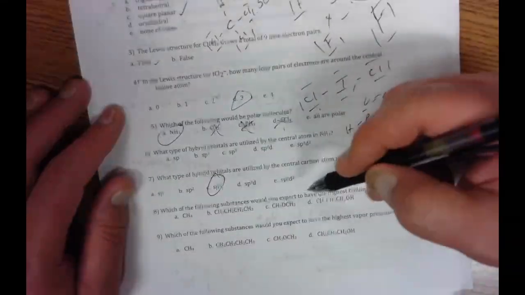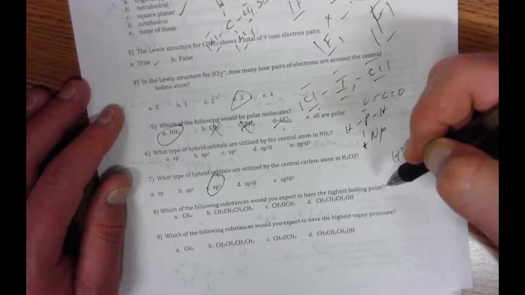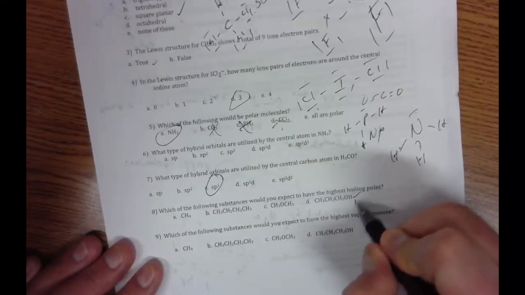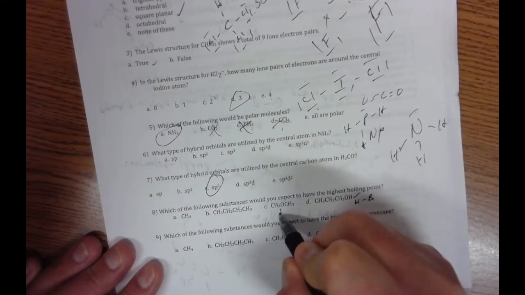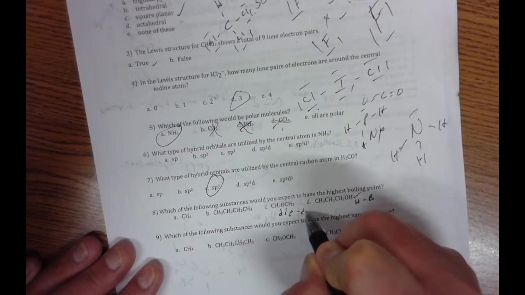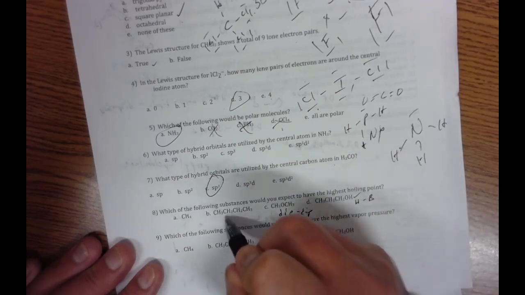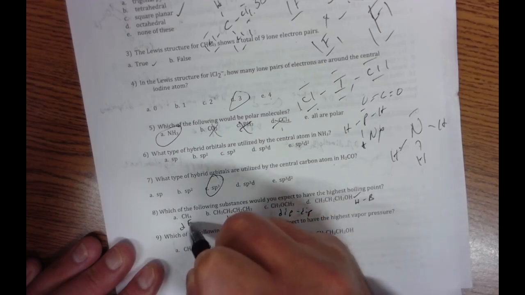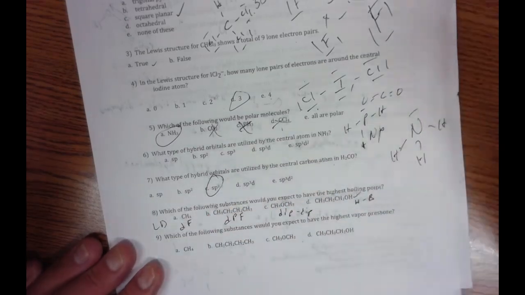Which of the following substances would you expect to have the highest boiling point? So we're looking for things with the highest intermolecular forces. That would be OH, because that has hydrogen bonding. This is dipole-dipole because of the oxygen there. This is simply dispersion forces, and this is dispersion forces. Sometimes we call those London dispersion forces.